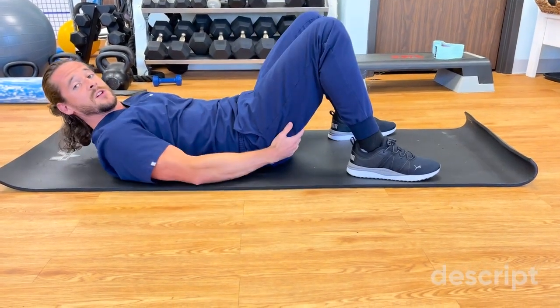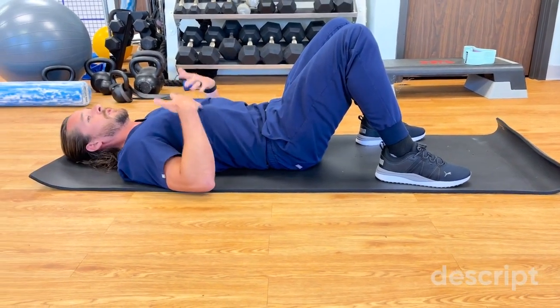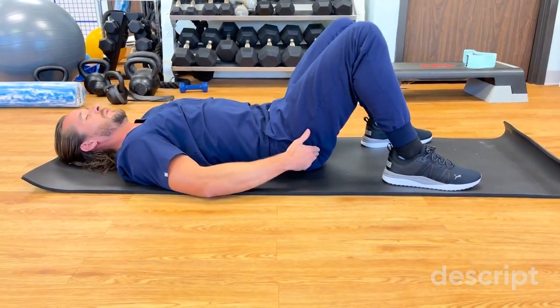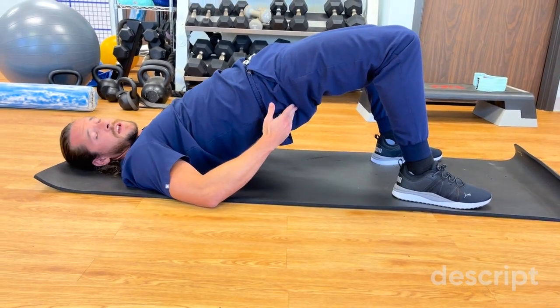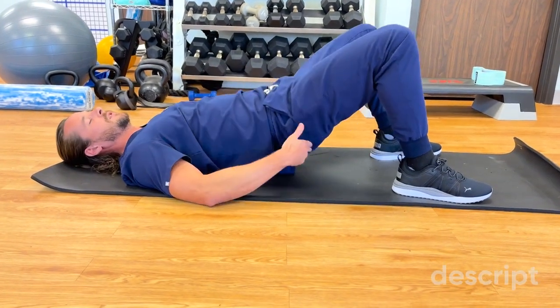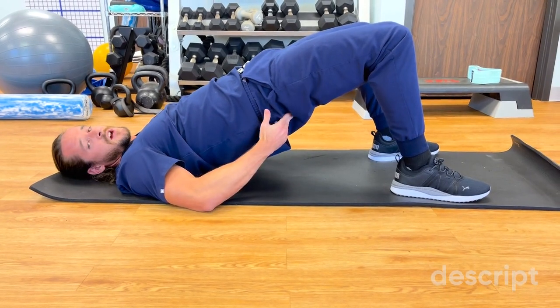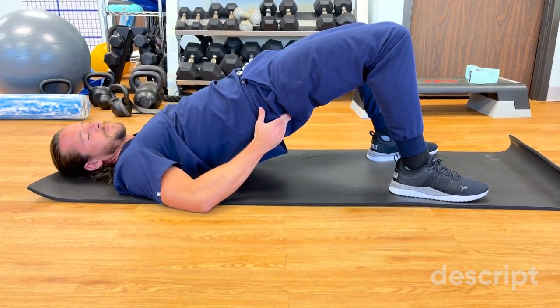Now we also want to work on the glute strength as well. So what we can do to work on that is stay in this position and simply start doing glute bridges and really focus on building that glute strength. It helps if you put your hands on the glutes to really get a good contraction.